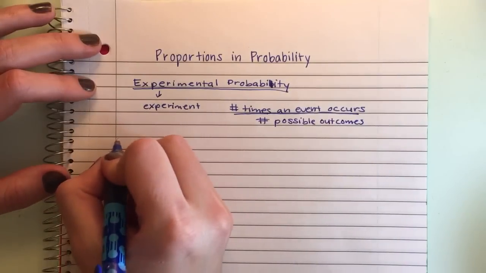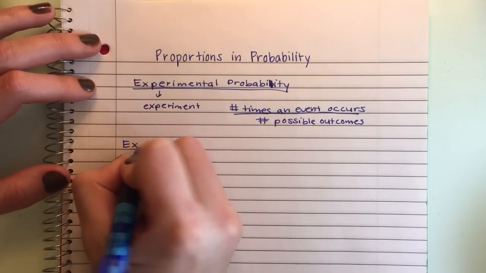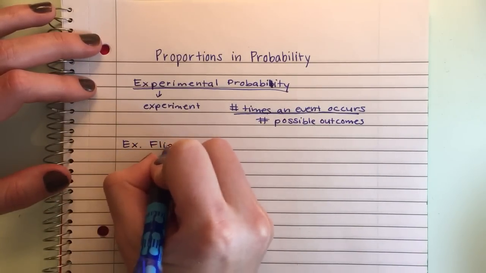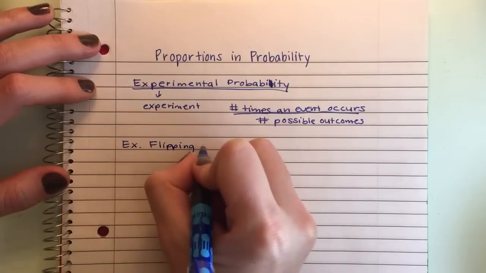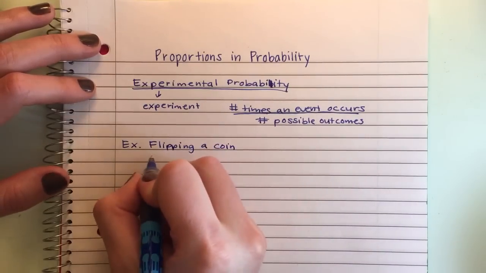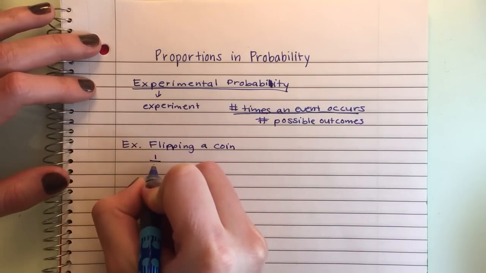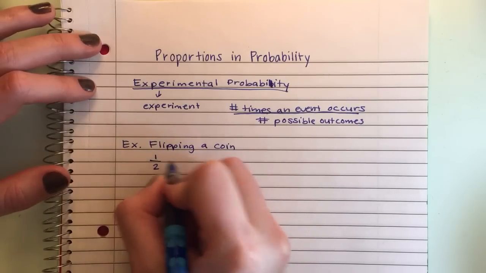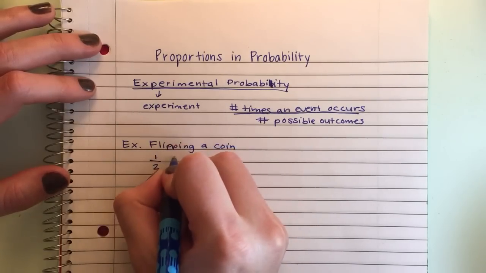So, if I gave the example, again, of flipping a coin, I know that a coin has two sides, and one of the sides is heads.